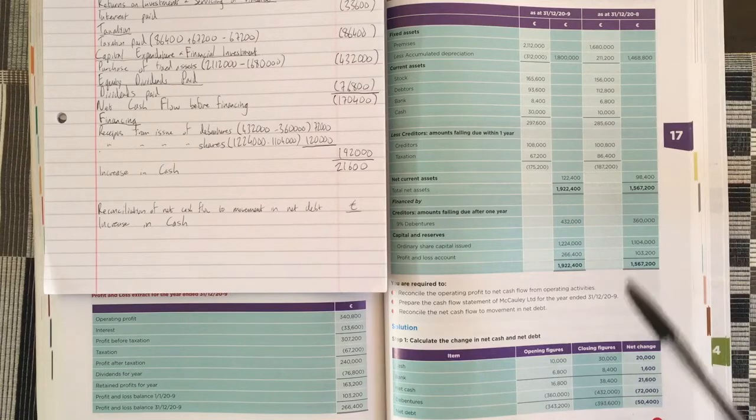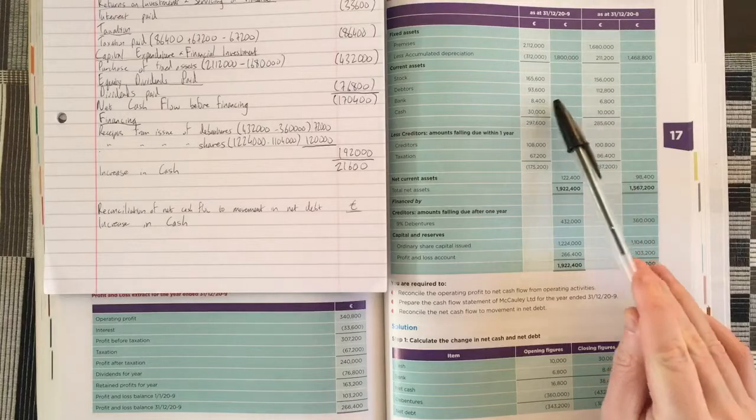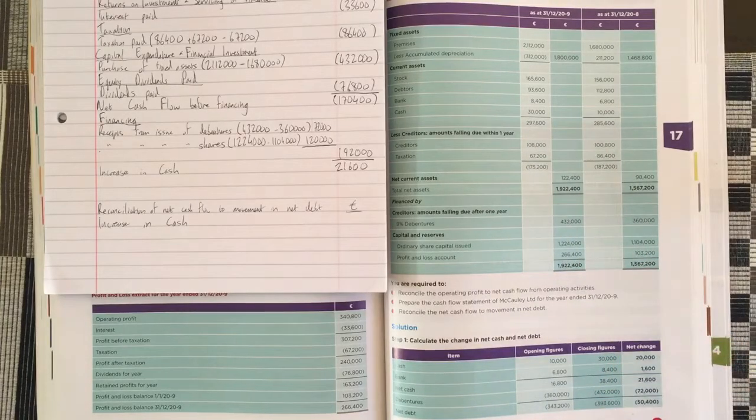The other thing is, yes, my cash position has improved by 21,600. I've 21,600 more in cash and bank than I had, but my debentures, my debt, my loans have gone from 360 to 432. So I actually owe around 70 grand more than I did last year. It's great that my cash position has improved by about 20,000 euro, but I also owe 70,000 more.